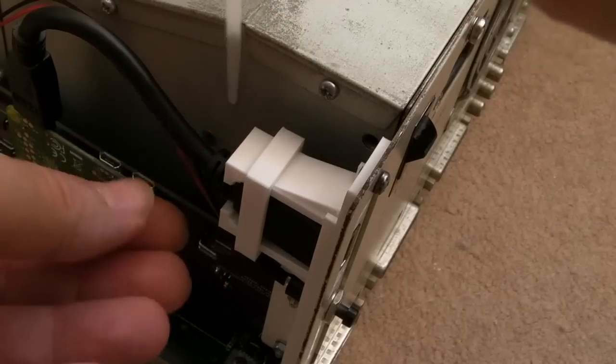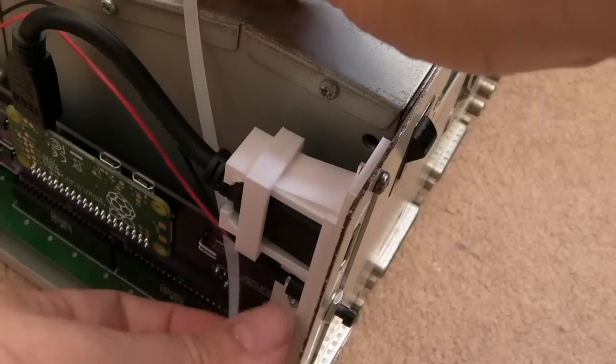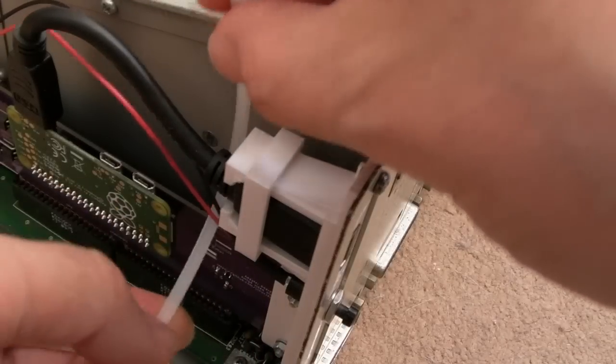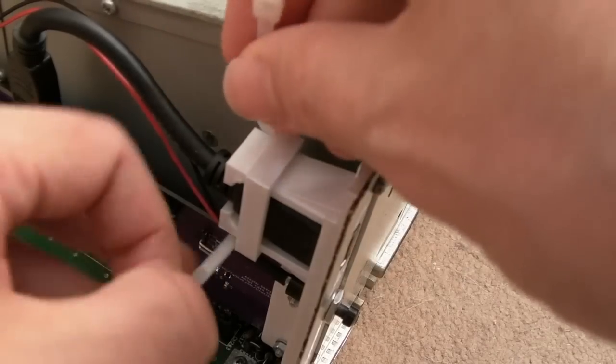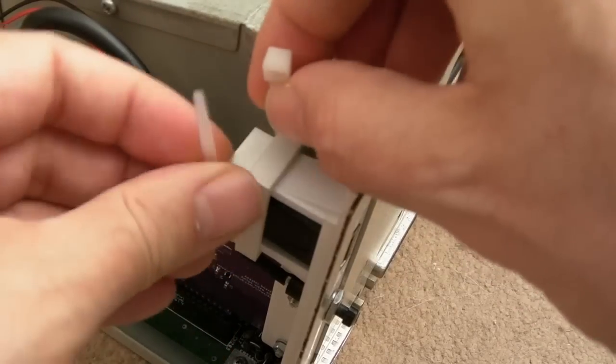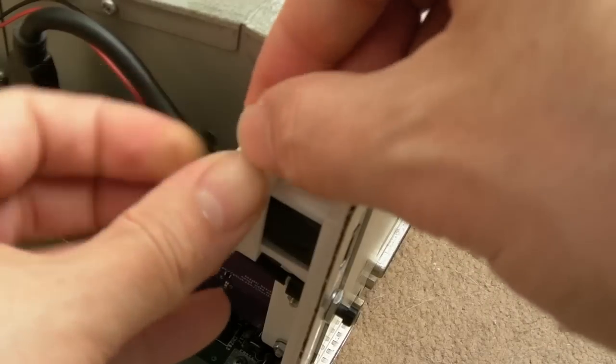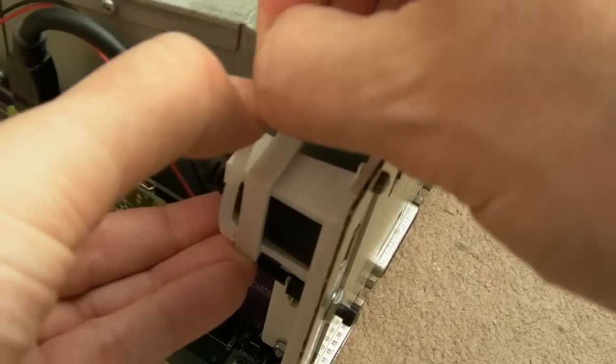So here we are with the cable tie. The difficulty is trying to get it around there. And of course I don't want it to go around that switch wire, do I? I just want it to be here. There we go, it's going to be just right there. And tighten it up.